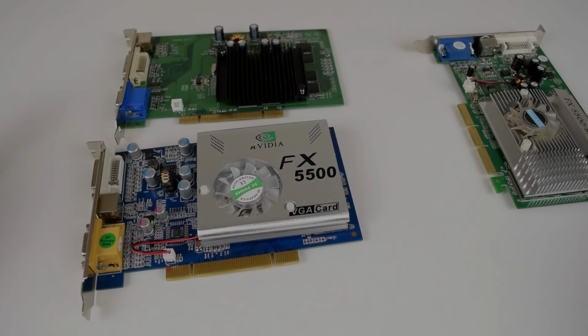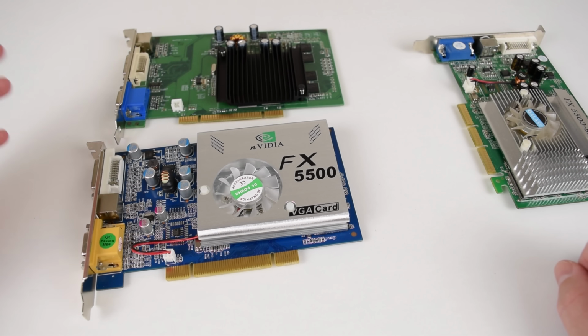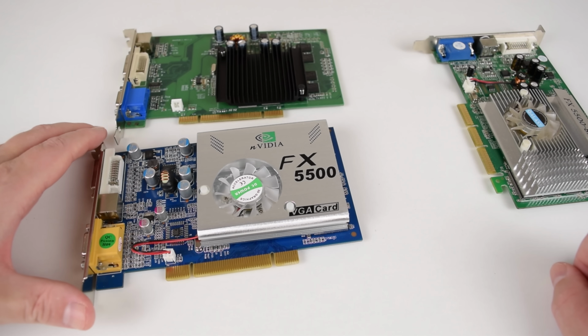Hey guys, welcome to a quick little video where we're gonna round up a few video cards. Now we have two PCI graphics cards.